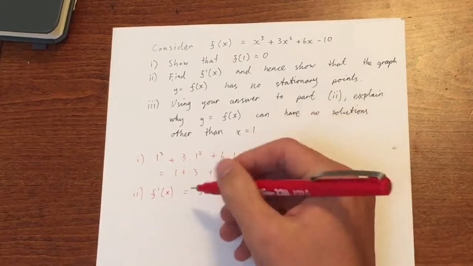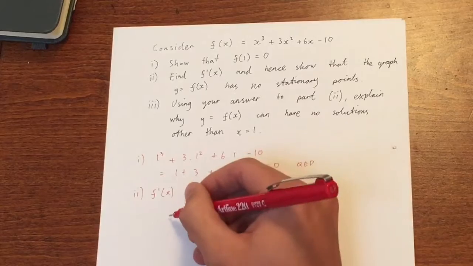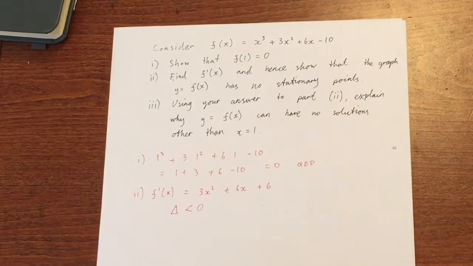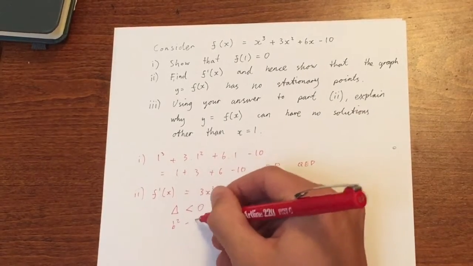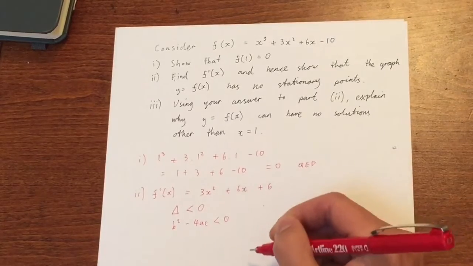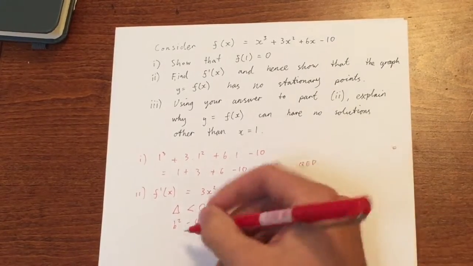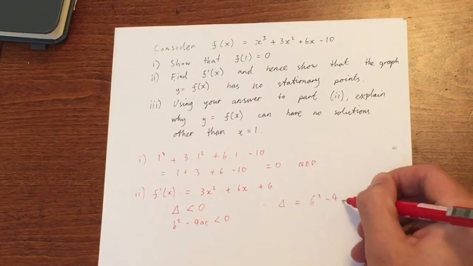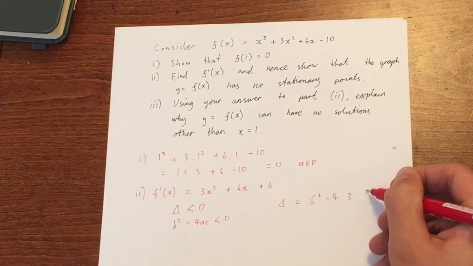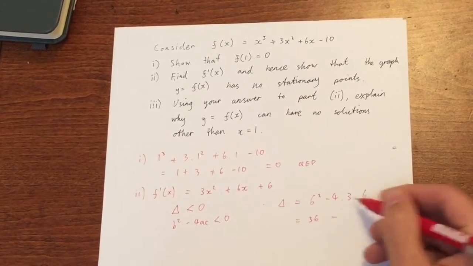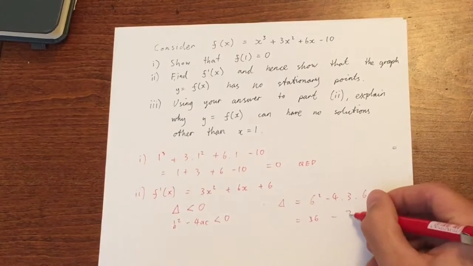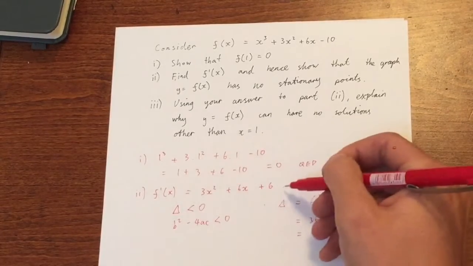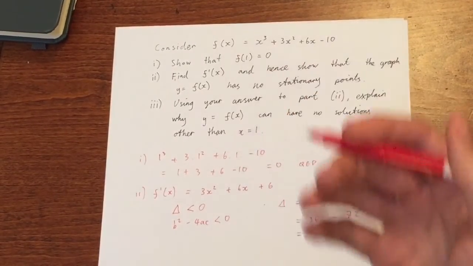And what you'll notice is, for this function to have no zeros, the discriminant must be less than 0, if we can remember our knowledge of quadratics. So b squared minus 4ac must be less than 0. And so what we'll sub in is, the discriminant for this equation is equal to 6 squared minus 4 times 3 times 6, which is equal to 36 minus 12 times 6, which is 72, which is equal to negative 36, which is quite clearly less than 0. So this derivative is going to have no solution, so the original function will have no stationary points.